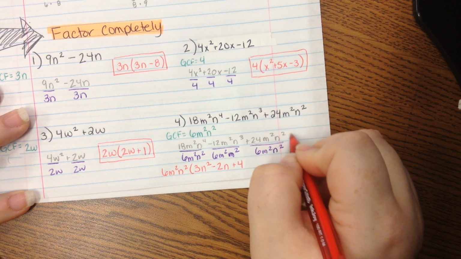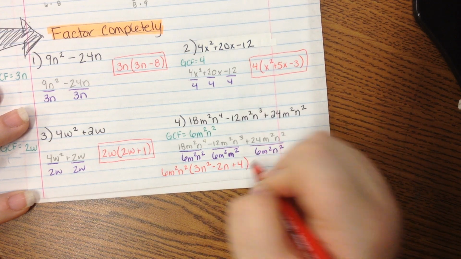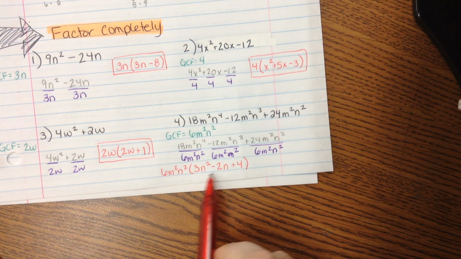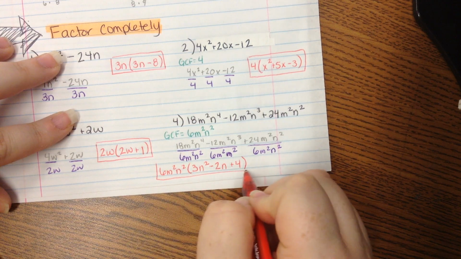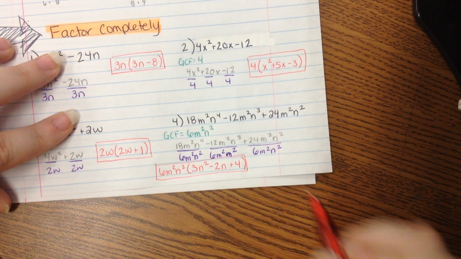And that's the end of our expression, so we can close our parentheses. And again, we would look to see inside the parentheses if that could factor further. It will not, so we can go ahead and box this up as our final solution.